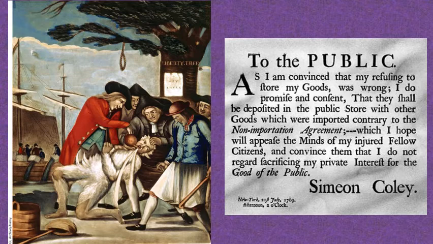Notice in the background of this particular illustration, we have guys throwing tea overboard. So it's a suggestion of the Boston Tea Party. This cartoon actually was done to make fun of the colonists. It was printed in Britain in 1774.